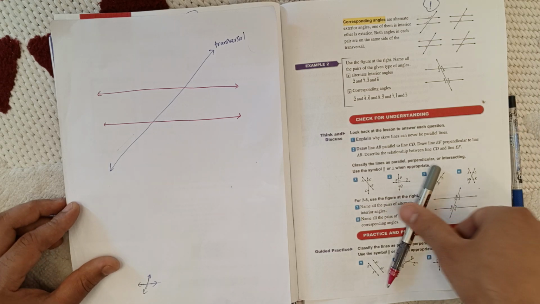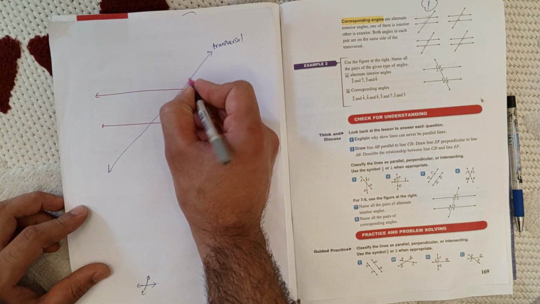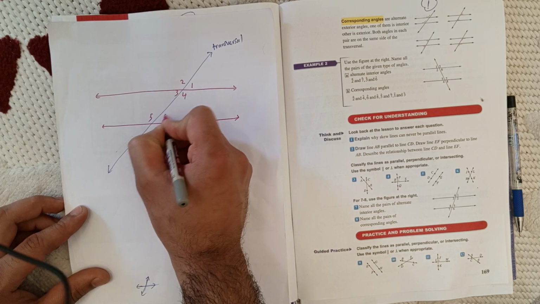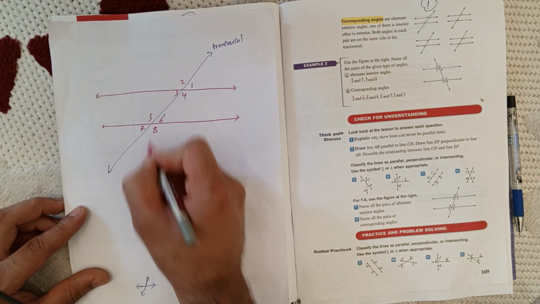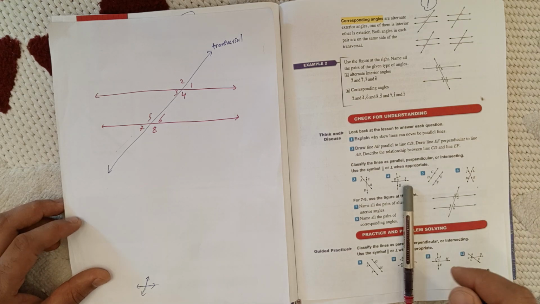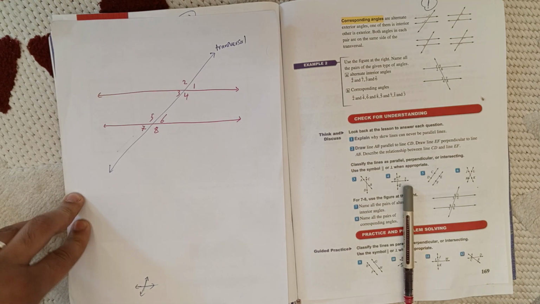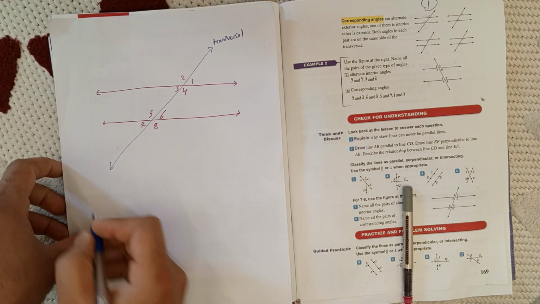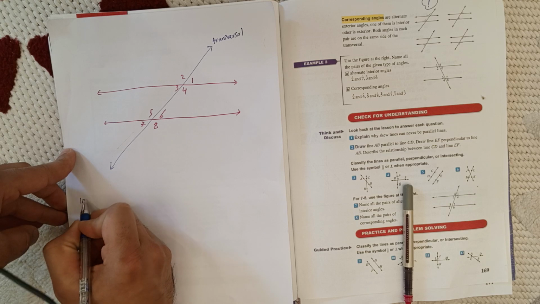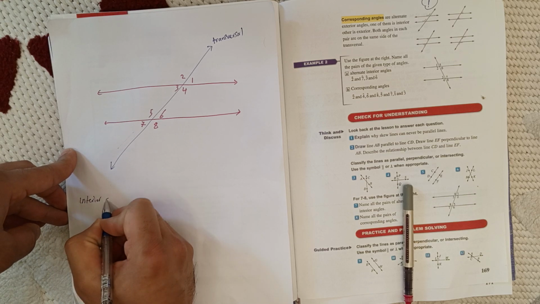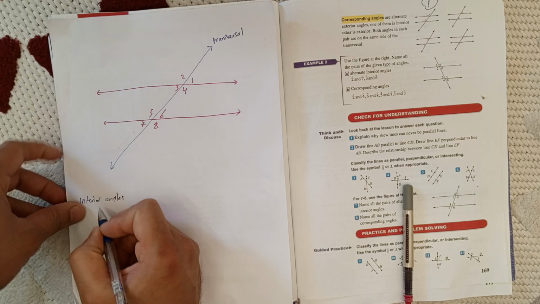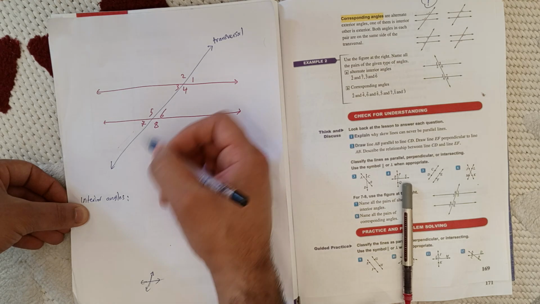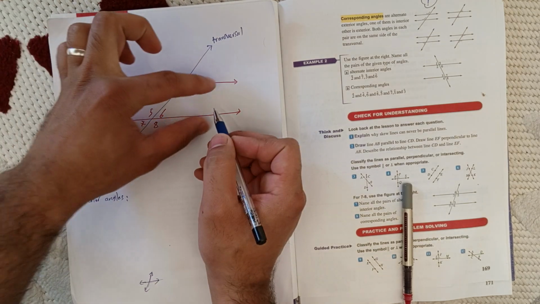Now we have angles 1, 2, 3, 4, 5, 6, 7, and 8. We have 8 angles. First, we need to know what interior angles and exterior angles mean. Interior means inside. It is the angles between the parallel lines.